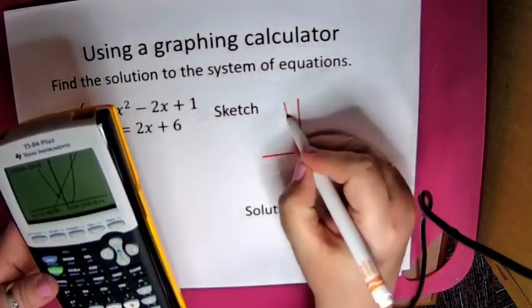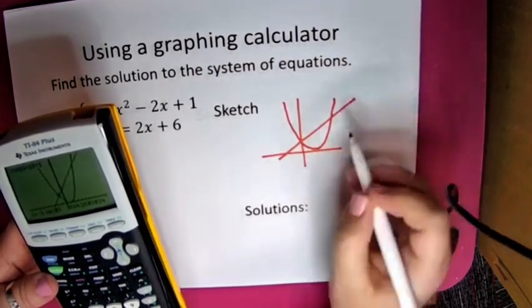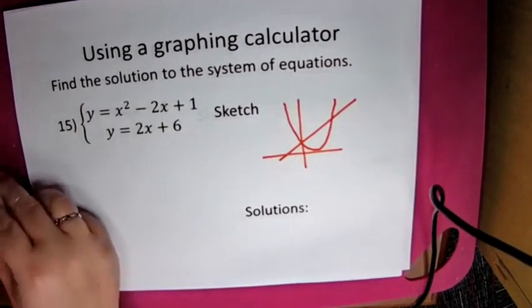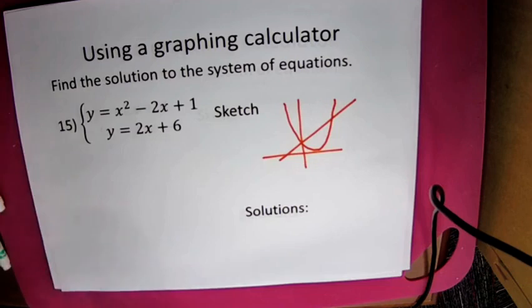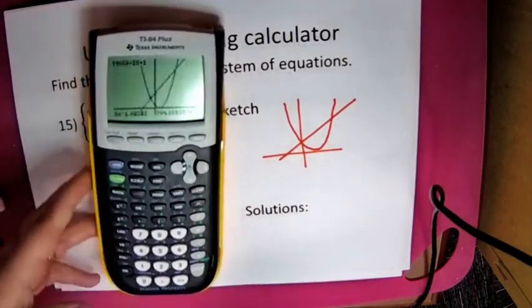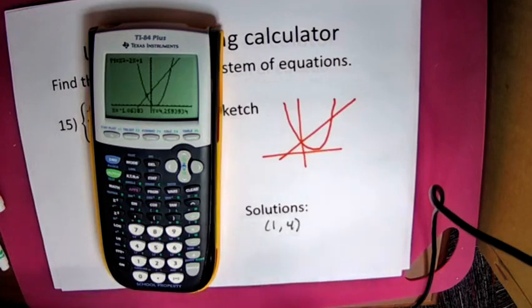And what I'm looking for is those places where they meet. That wasn't a great sketch, but one of the solutions is about -1, 4.